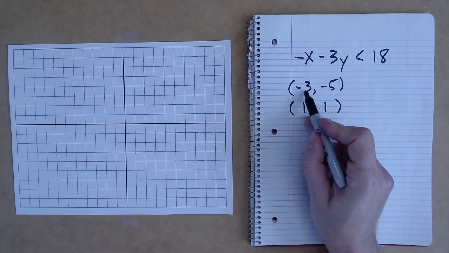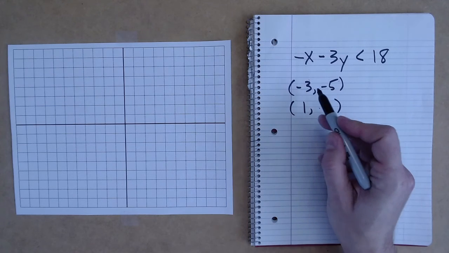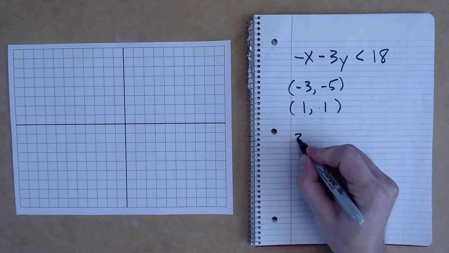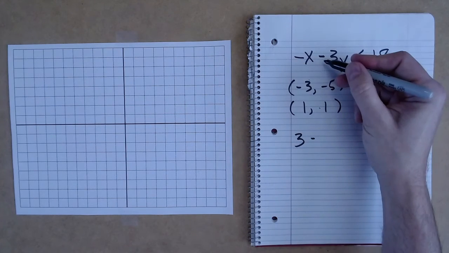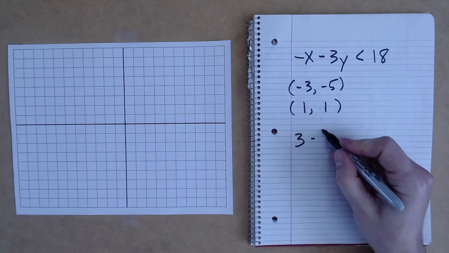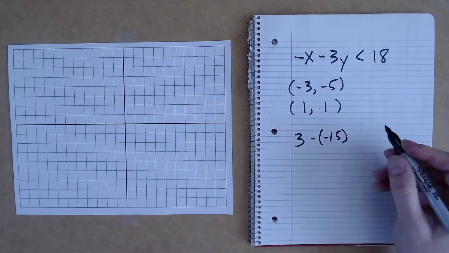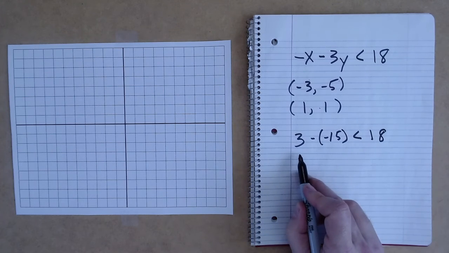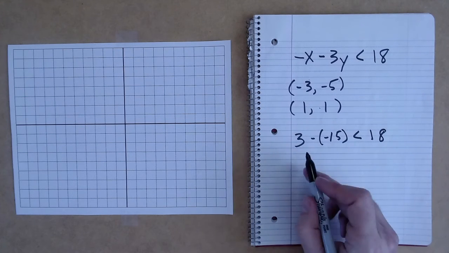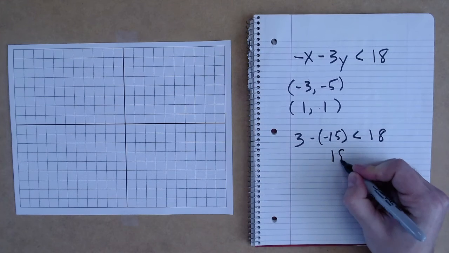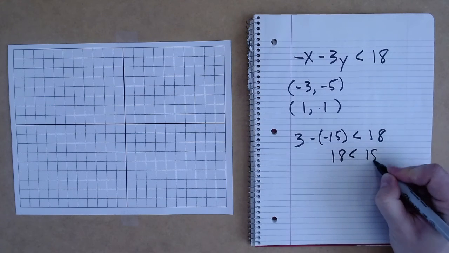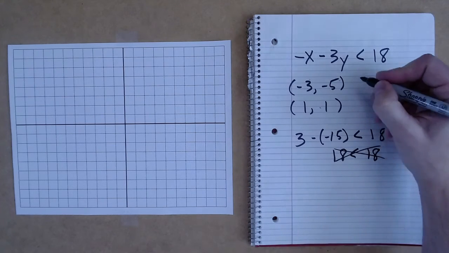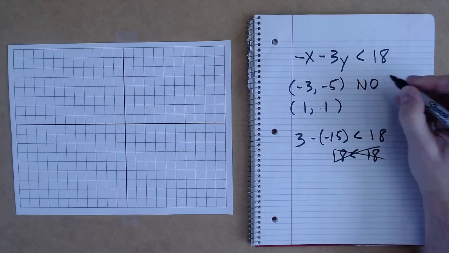So let's start with this one over here, negative 3 and negative 5. So we have to take this and replace it for x. So this becomes positive 3 minus 3 times negative 5. So we're going to put negative 15 in here. So that's less than 18. So 3 minus a negative, so it's really 3 plus 15. So 18 is less than 18. Well, that's not true. No, we can't do that. So this is a big fat no.